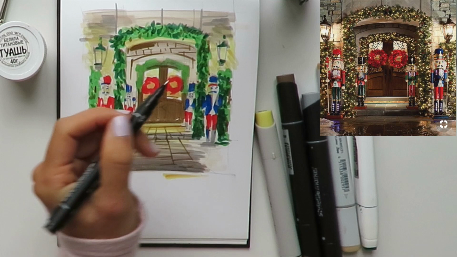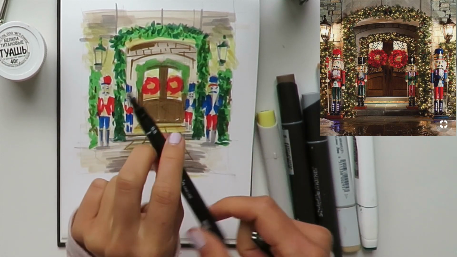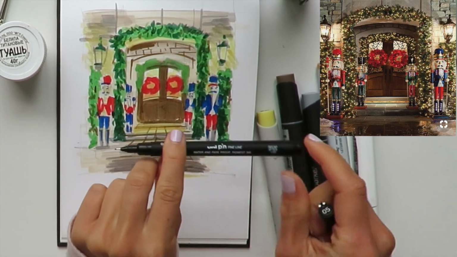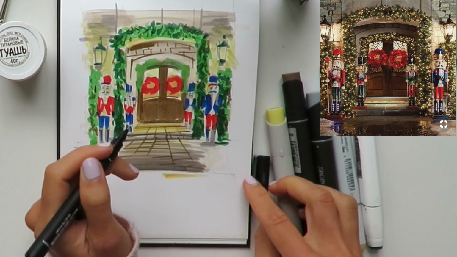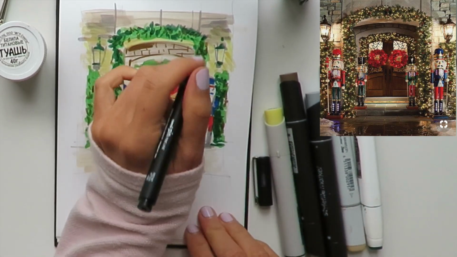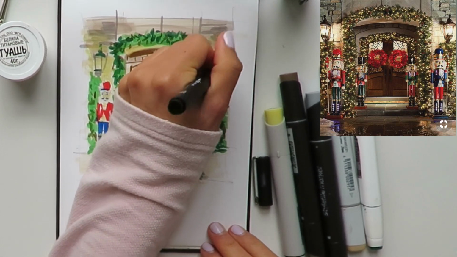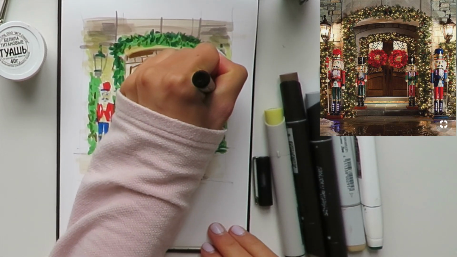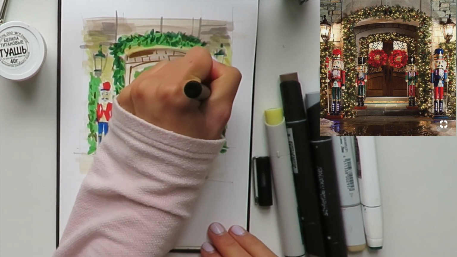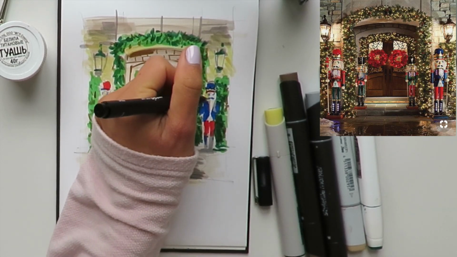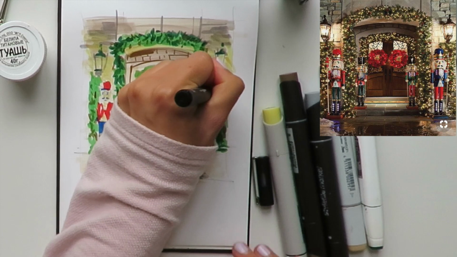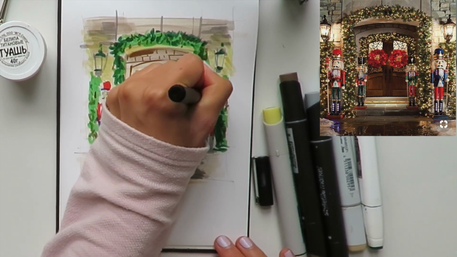So now it's time to add some details, and for these purposes I will use my Uni-Pin black liner. So let's get started with these beautiful nutcrackers. So this one, he has a little crown on it. Let me make this picture a little bit bigger.